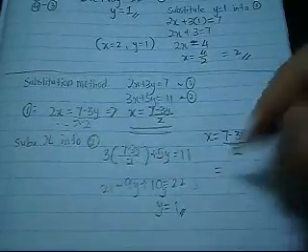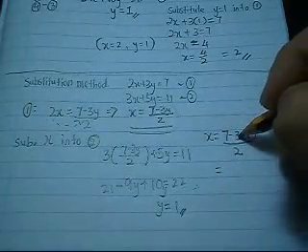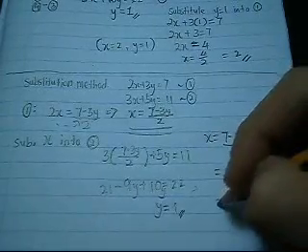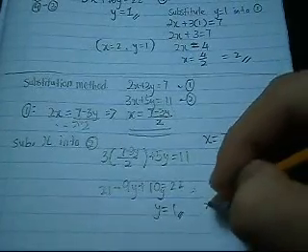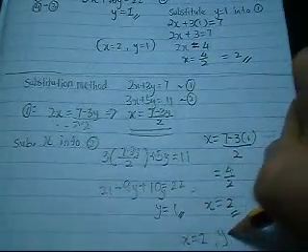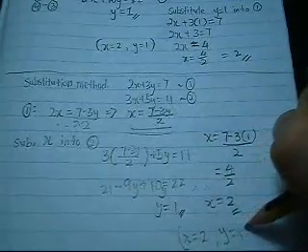So 7 minus 3 times 1 is 3. 7 minus 3, 4. 4 divided by 2, so it gives you 2. X is 2. So you can write down the answer: x equals 2, y equals 1. Okay.